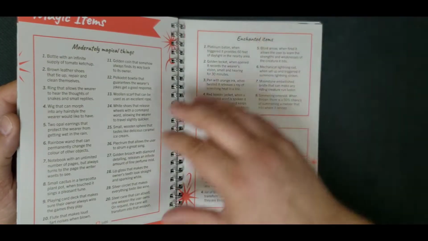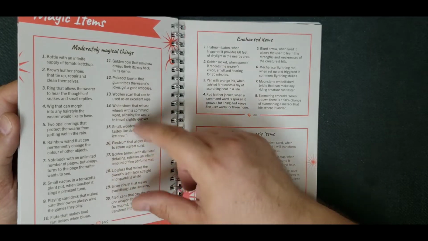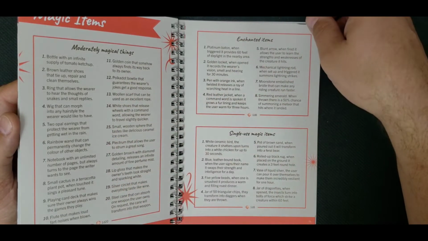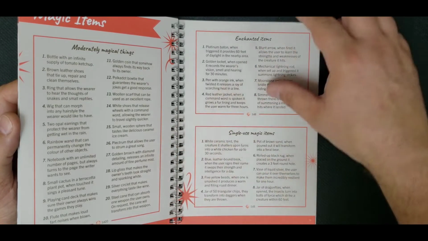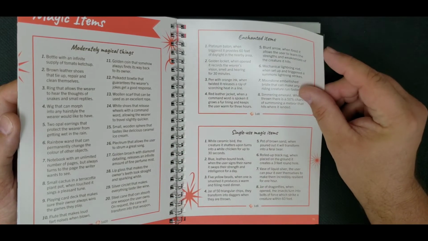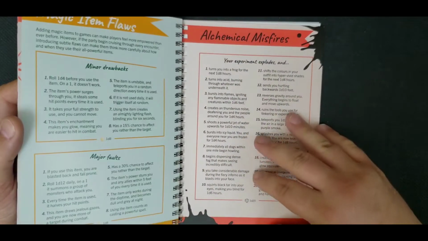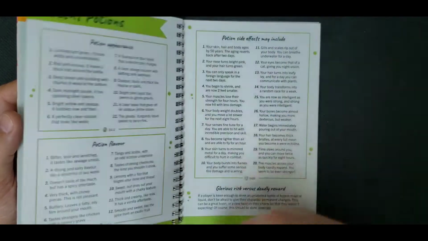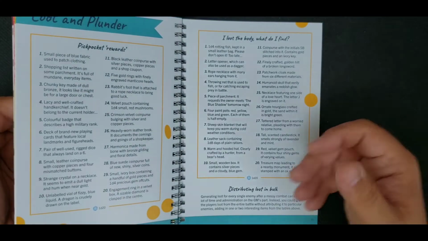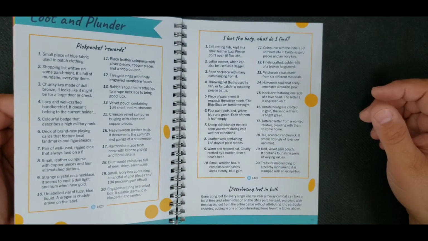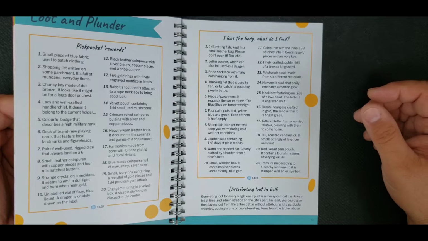Man, there is just a bunch of stuff in here. Moderately magical things like a golden coin that somehow always finds its way back to its owner, or a small wooden sphere that tastes like delicious caramel ice cream. How weird. Major faults, drawbacks. There is some really, really cool stuff in here. Loot and plunder. Yeah, this is pretty cool.